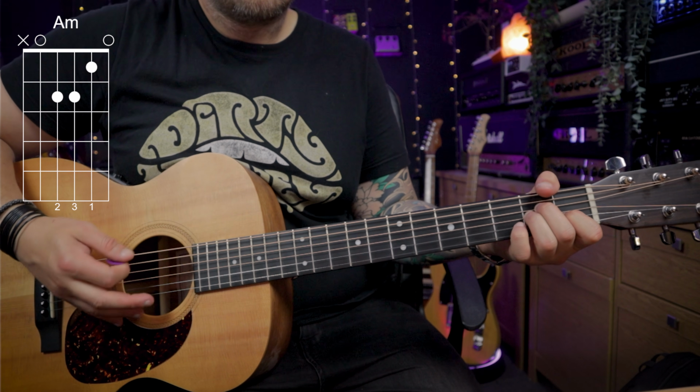That repeats twice, and then on the 3rd repeat we do exactly the same thing, but instead of playing the C chord, we just play the G chord twice.